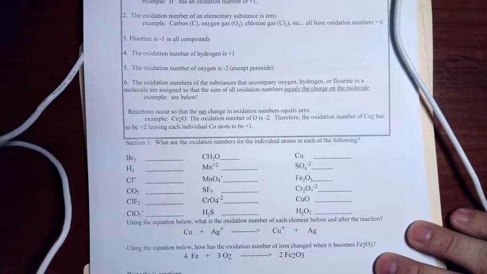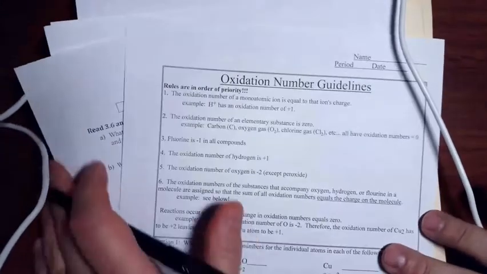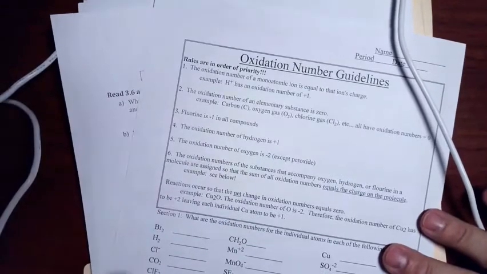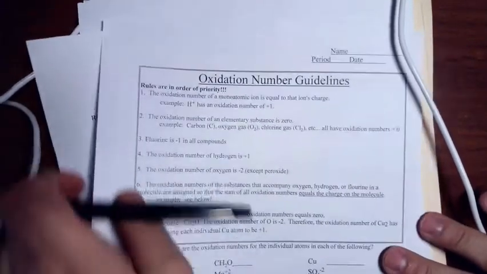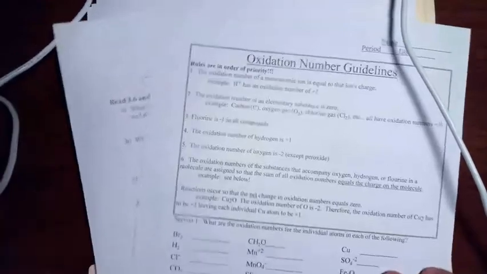So the idea is, if we understand what's going on with the electrons in a reaction, we can balance the reaction and we can understand the reaction. So to do that, we can follow a few simple rules. So the rules are up here. We started it on Monday, looking at the rules. So let's just keep going with the rules.